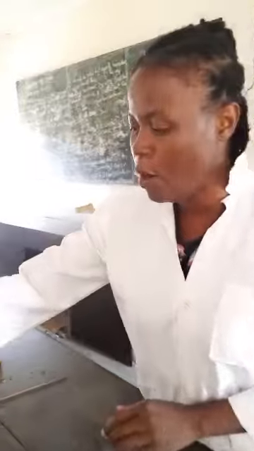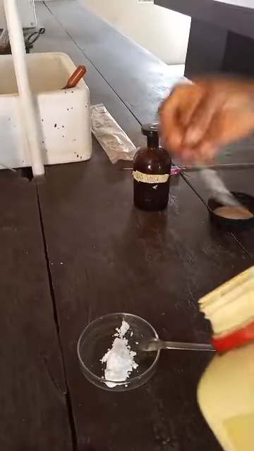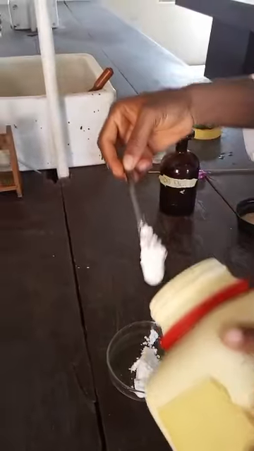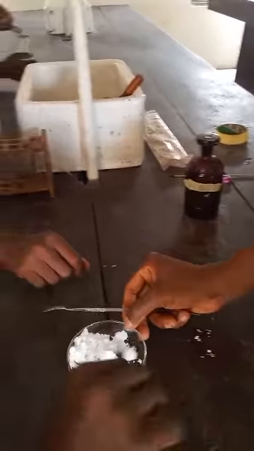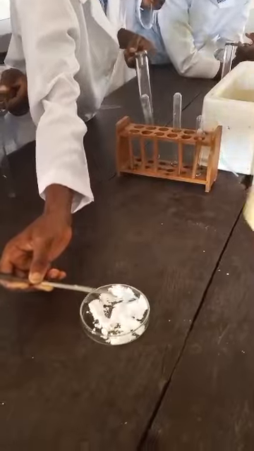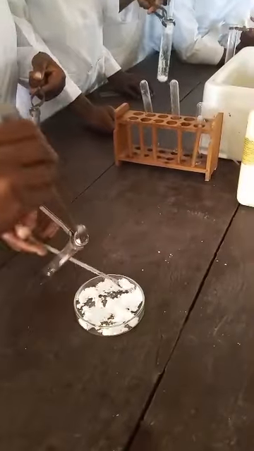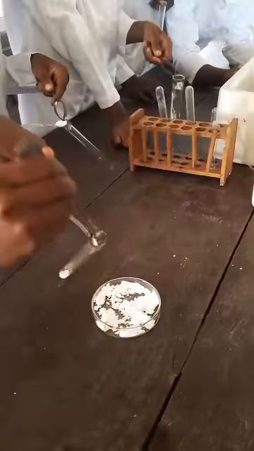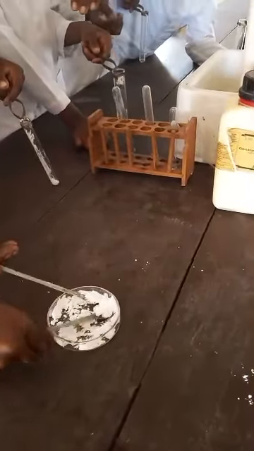So I will bring out some calcium carbonate and put it in the petri dish. I want you to hold your test tube with the test tube holder. Then just take a spatula of this calcium carbonate. If your test tube is small, please gradually pour. Give her a spatula. Please adjust a little.